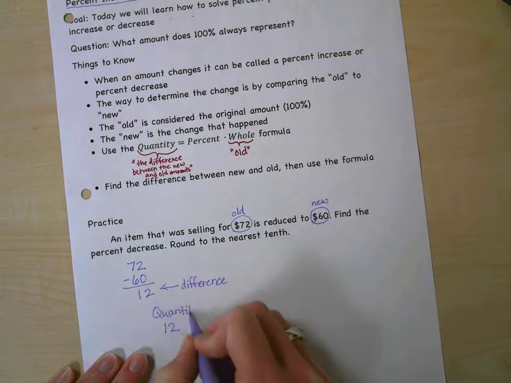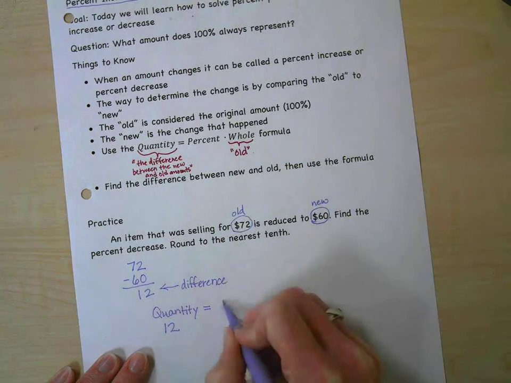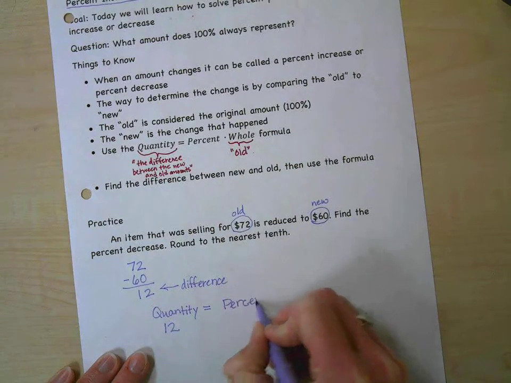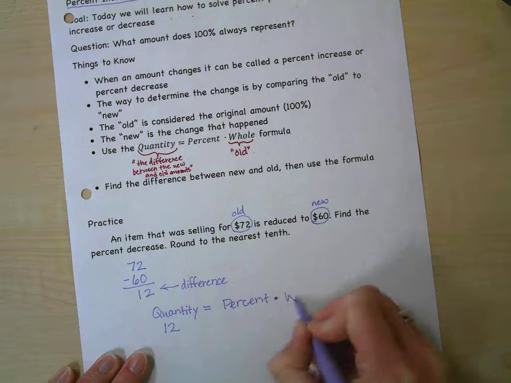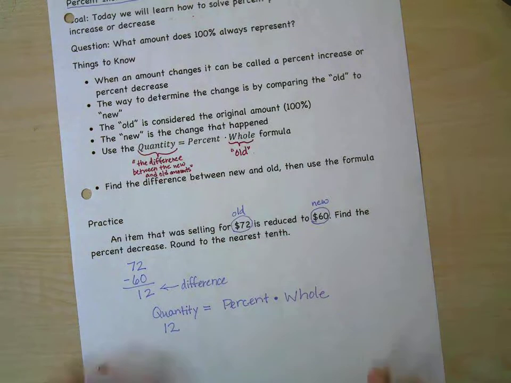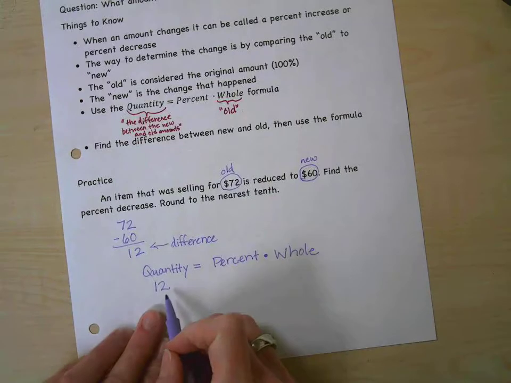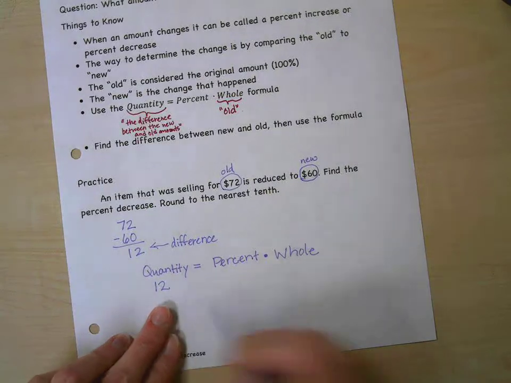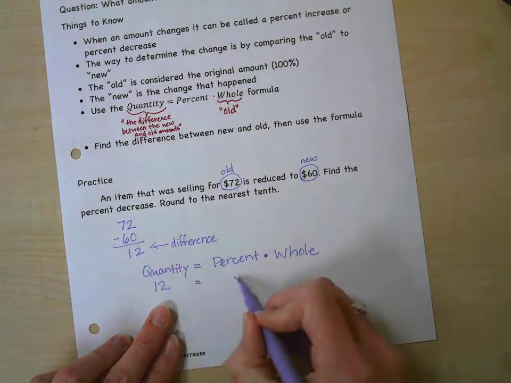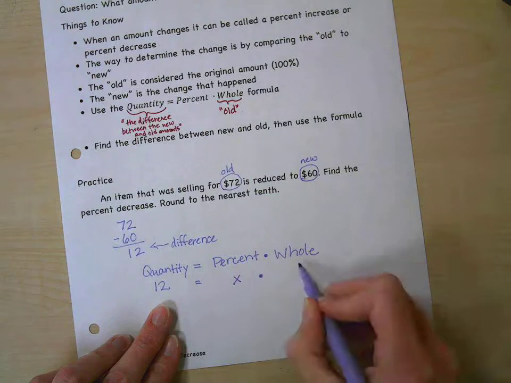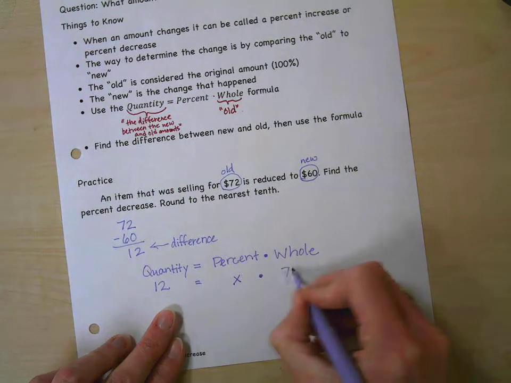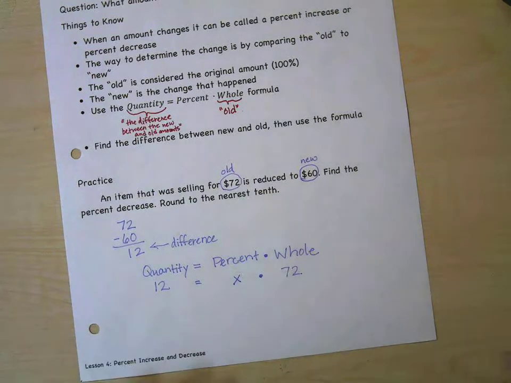So here's quantity equals percent times whole, because that's the formula that we're using. 12 becomes the quantity because it's the difference. Percent, we don't know, so we're going to put a variable, times the whole, which is considered the old, so we would put 72.